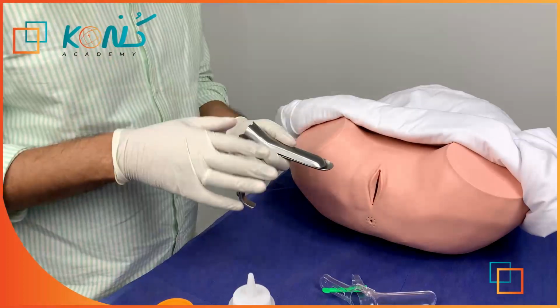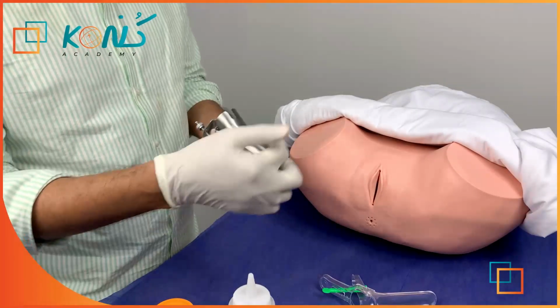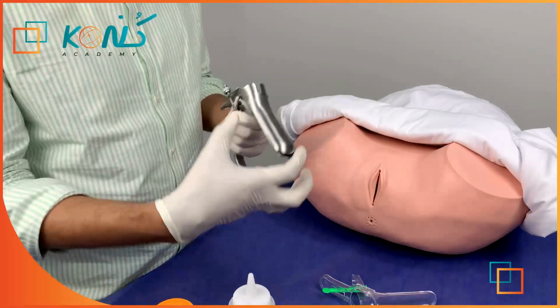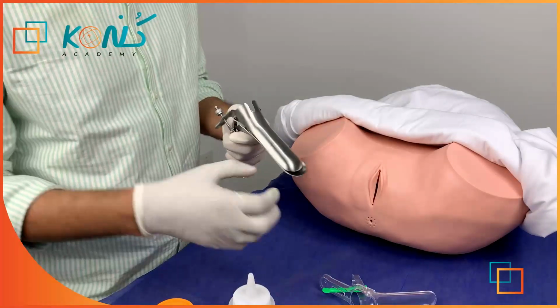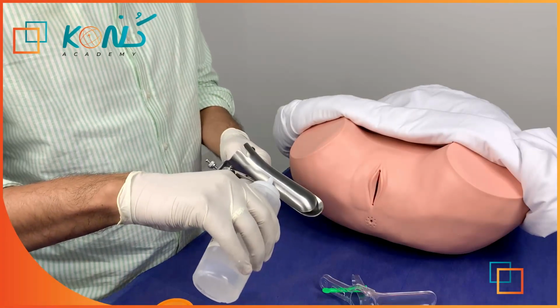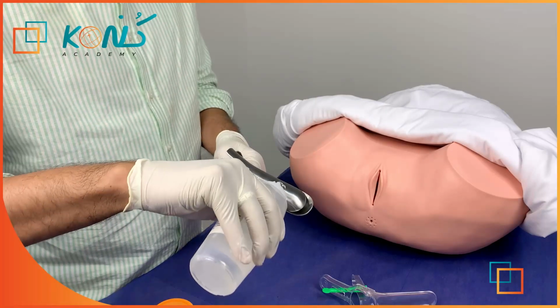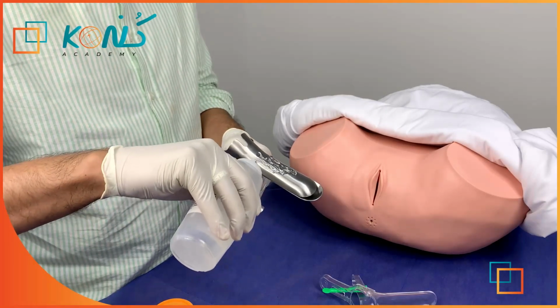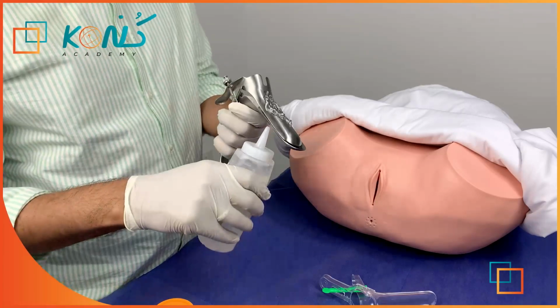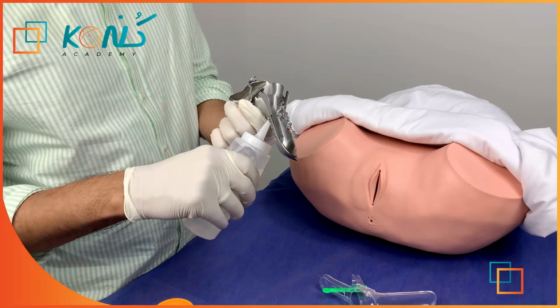But if you should use lubricating gel, try to avoid the tip. There are special types of gel you can use just to lubricate these sides here. Okay? And also to lubricate these sides. Okay?